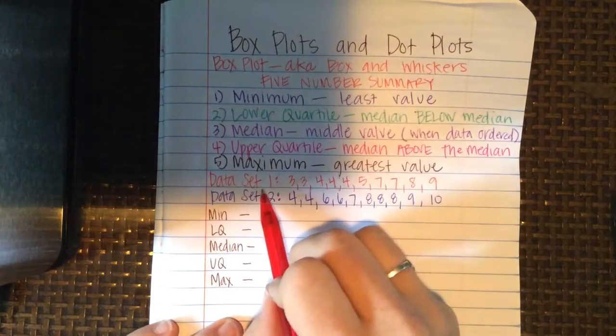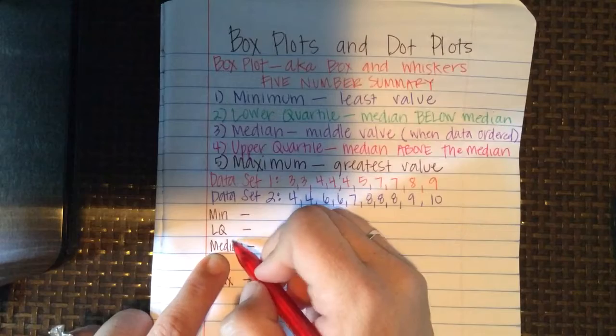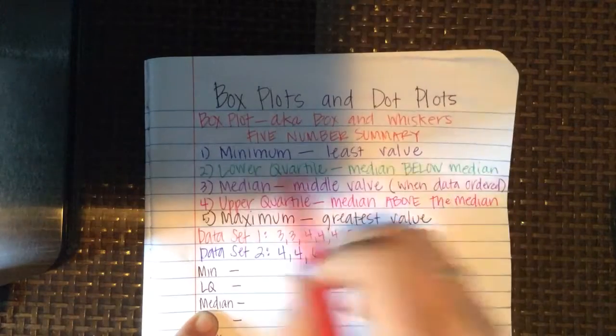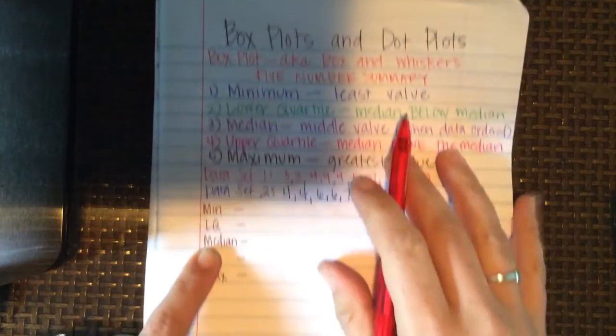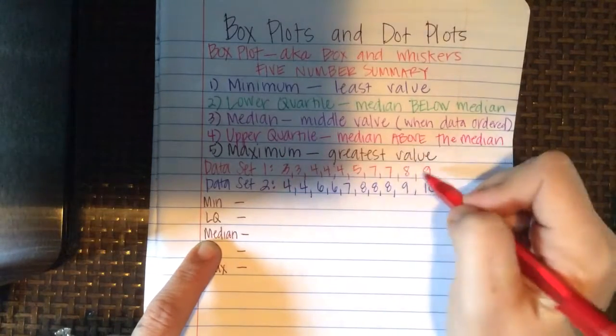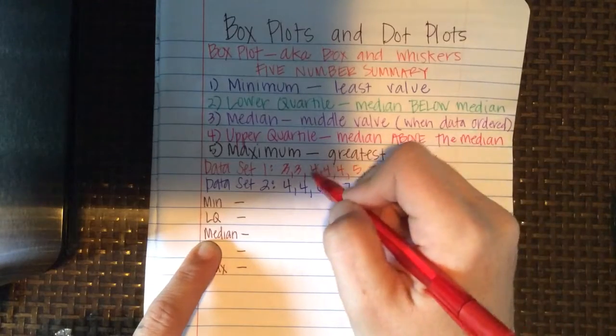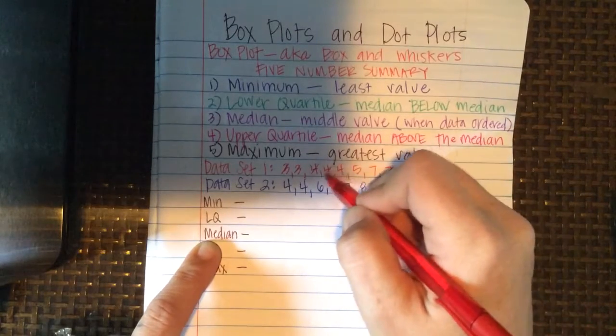So if I'm looking at the first data set, my first one that I want to find, even though it's the third piece of information, it's the first one I want to find. I want to find the median of data set number 1.